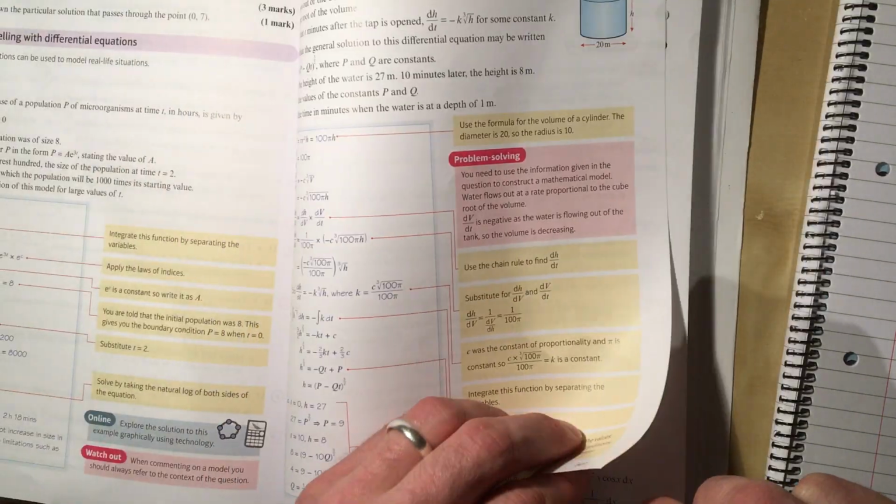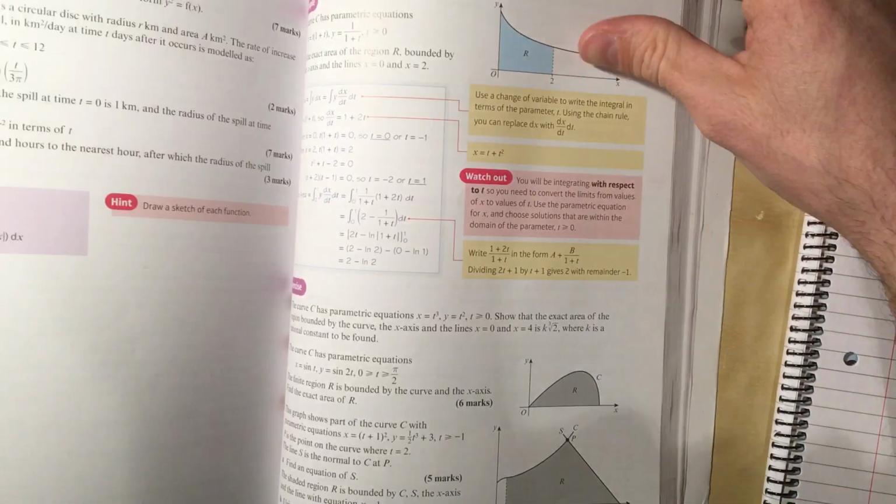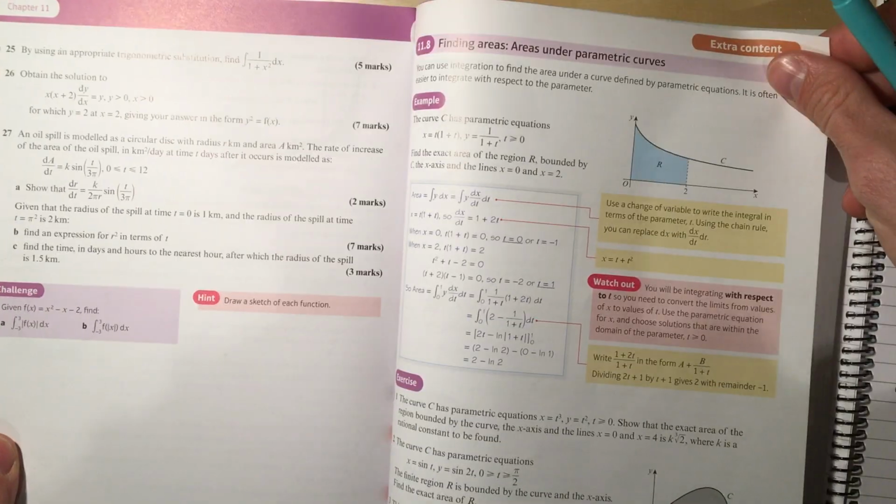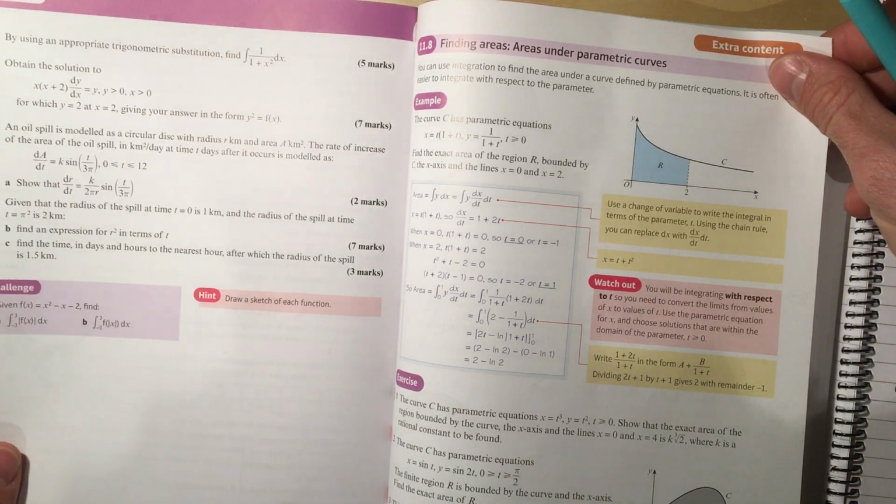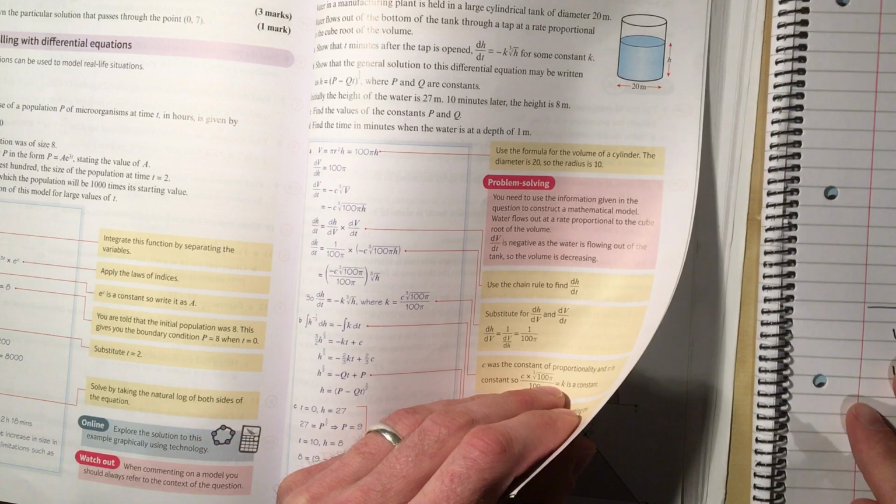So that's the end of chapter 11, section 11, which may be the last section for you, depending on where this parametric curve stuff falls in your particular book. So good luck with that section, or possibly good luck with the whole of integration.